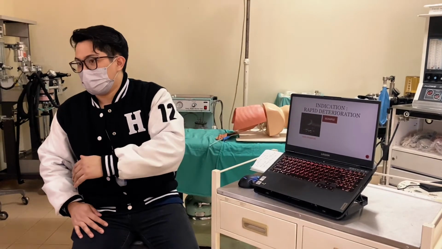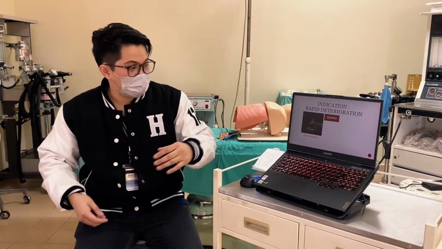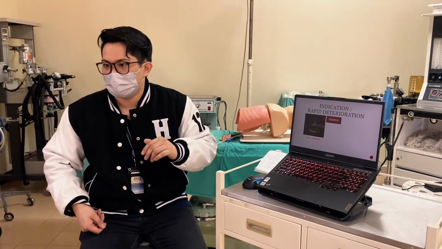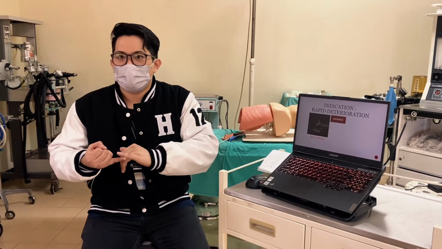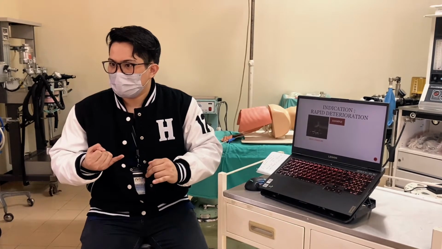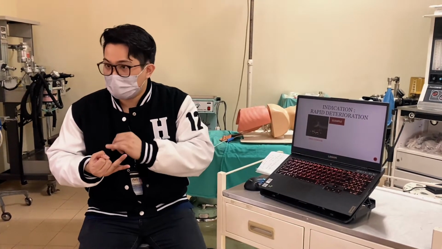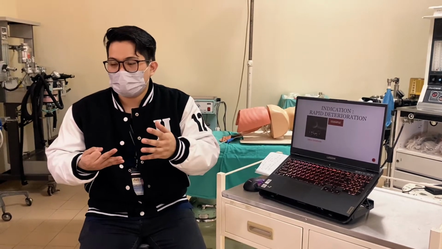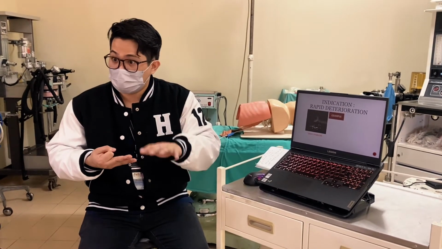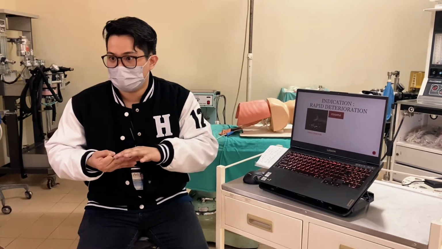Then suddenly the patient collapses. Then we found out from the history that the patient abused drugs, any drugs. Most of the time, the most common is methamphetamine, marijuana, but most of the time marijuana won't cause that much. But regardless, the most common, especially here in Sabah, is methamphetamine.